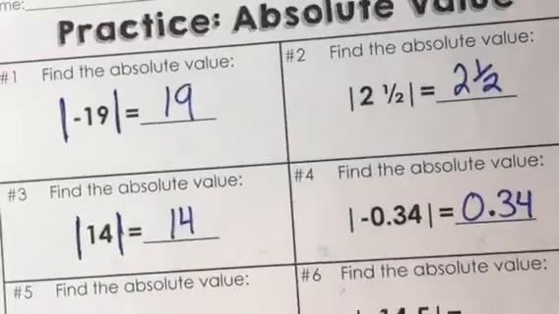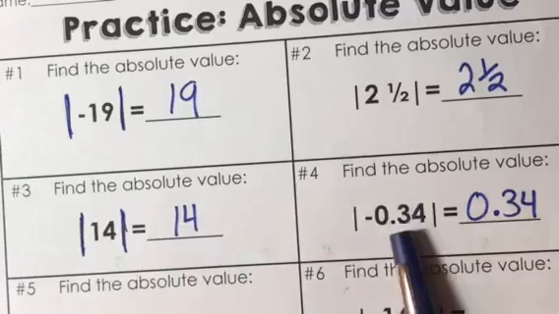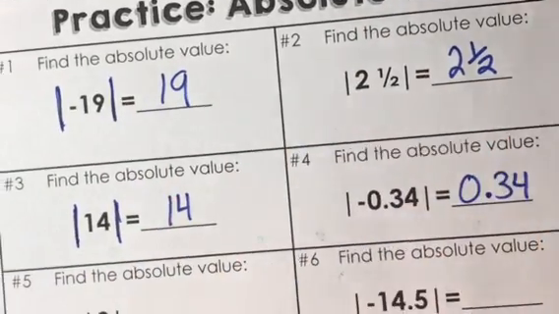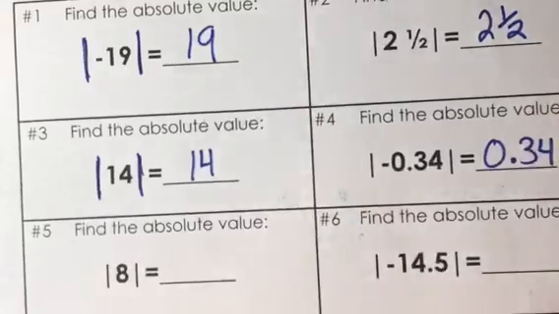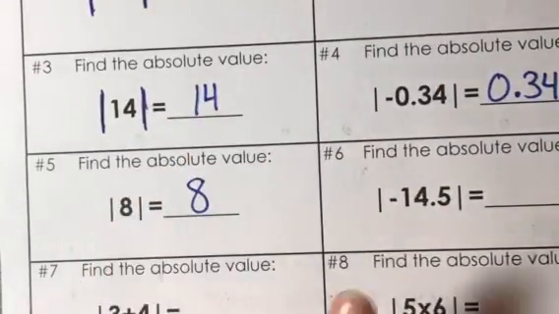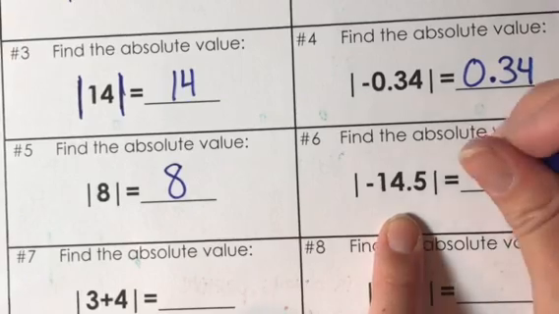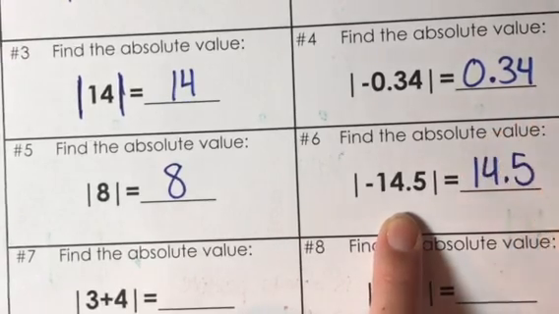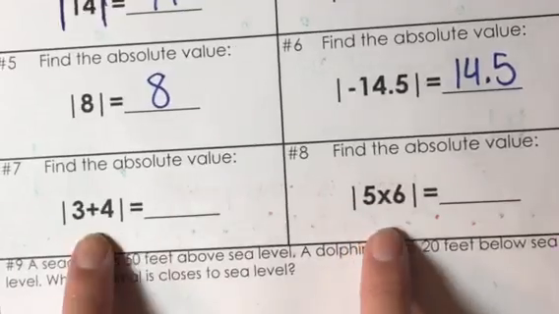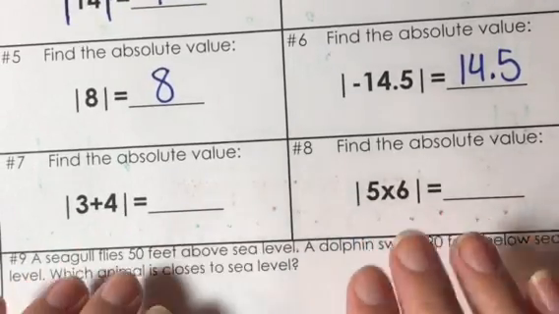Are you noticing a pattern? It's just the number within the absolute value symbols, but just be sure that it is now positive, always, because distance is never negative. The absolute value of 8 is just 8. The absolute value of negative 14.5 is just 14.5.